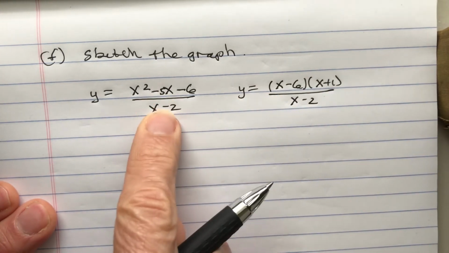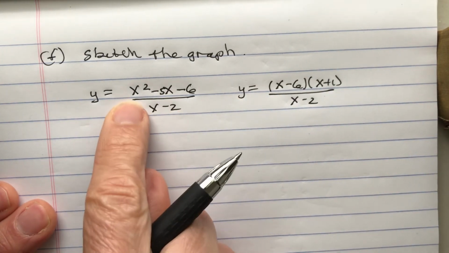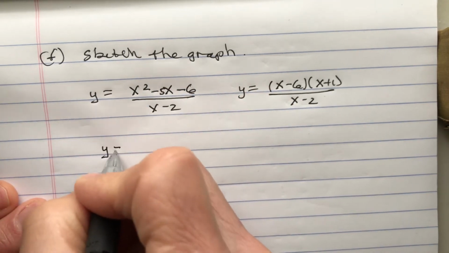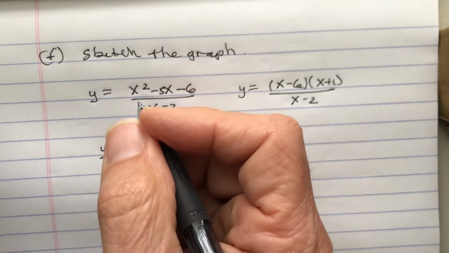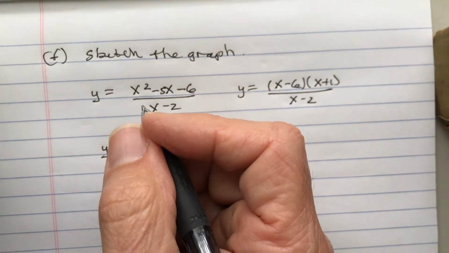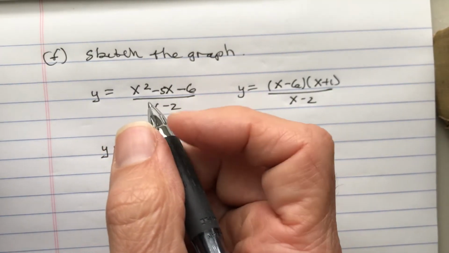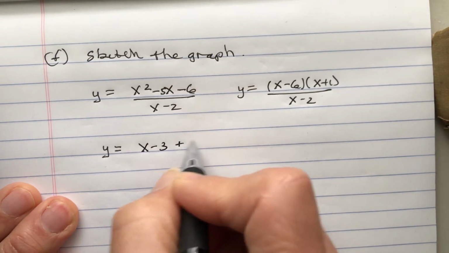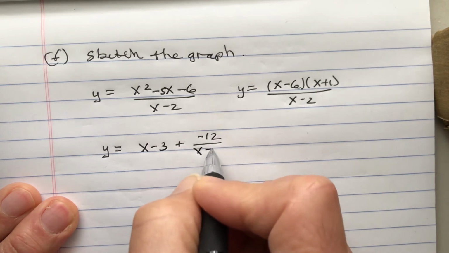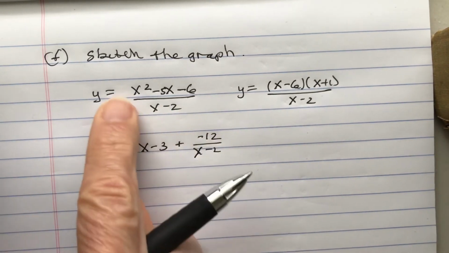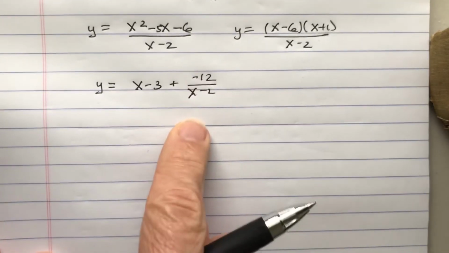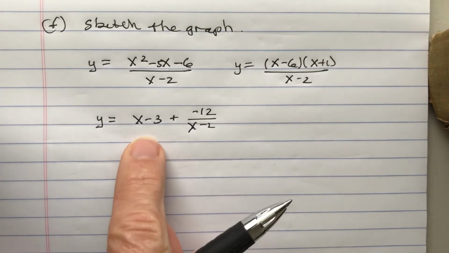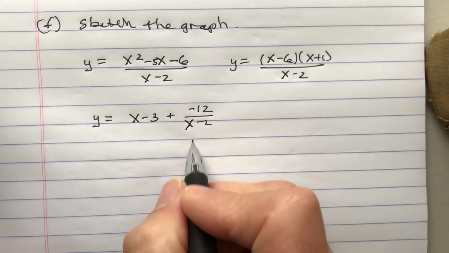So we have this guy here. There's some advantages to this. But okay, anyway, we have also this expression. But then we also did long division, and that gave us the oblique asymptote, x minus 3 plus negative 12 over x minus 2. So just by having these three forms, we actually get so much out of this. From here we can see what the zeros are and the vertical asymptote, and from here we can see what the oblique asymptote is.